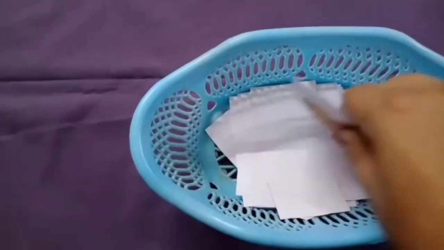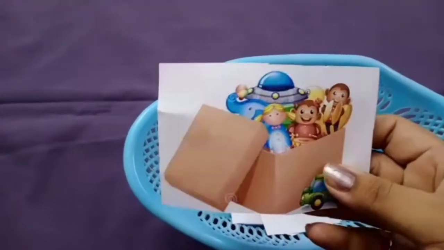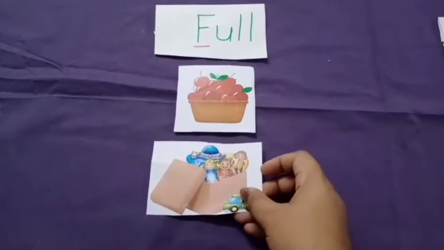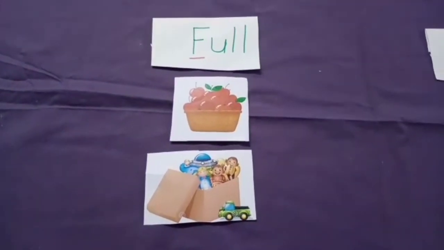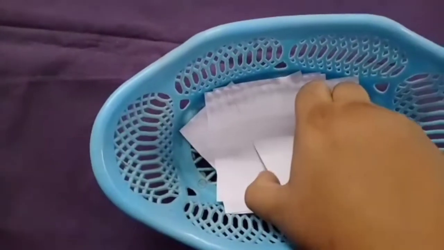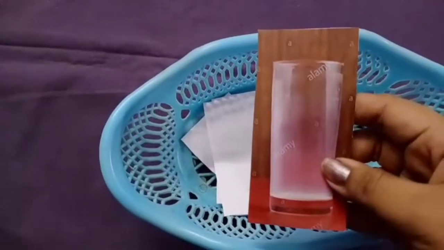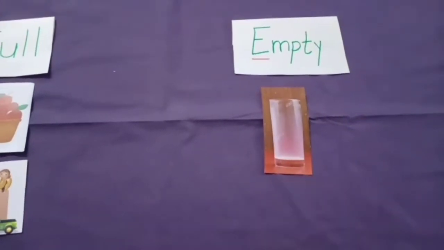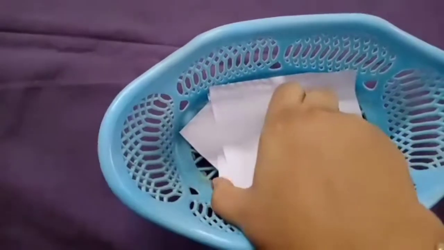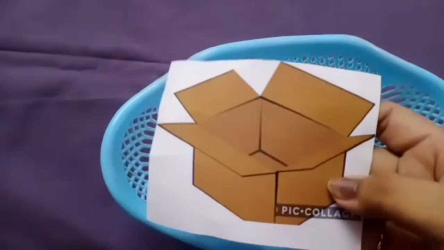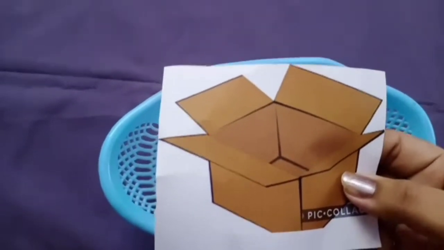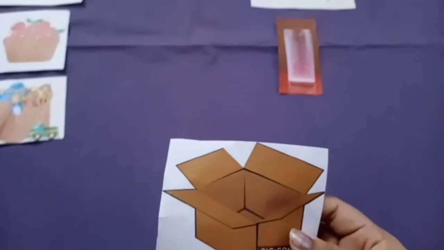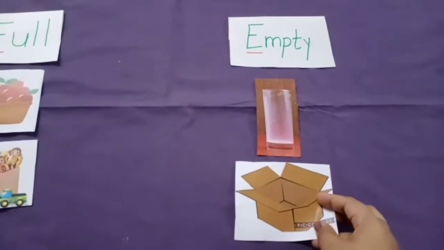Now let's take out another picture. Oh, again here the box is full. So we will put it below the full. Now let's take out another picture. Here in this the glass is empty. So we will put it below the empty tag. Now let's take out another picture. Oh, again here the box is empty. So we will put it below the empty tag.